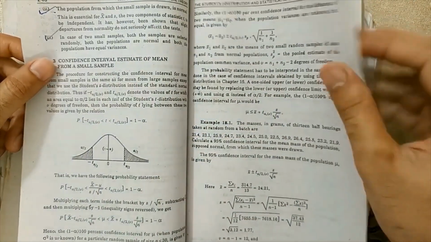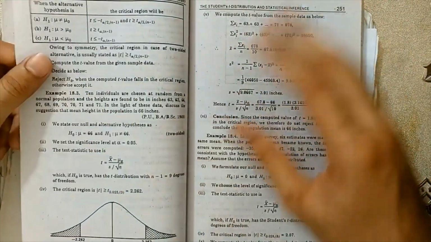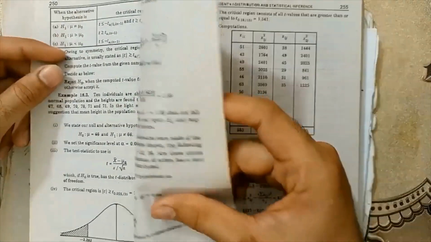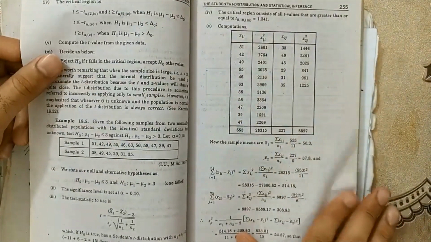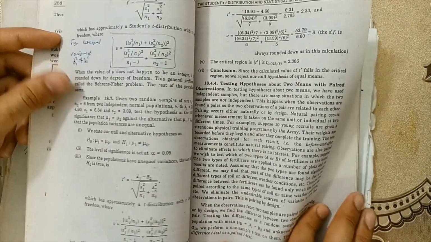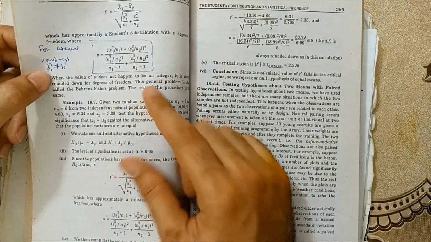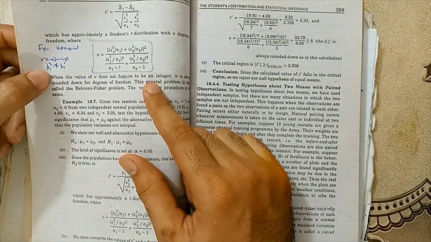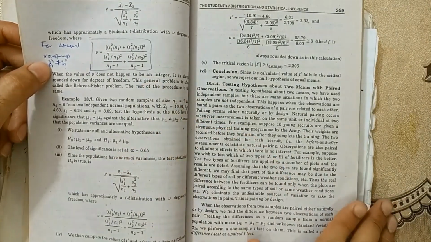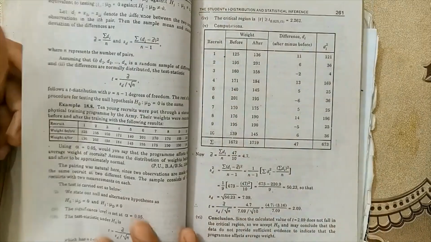Next step, the confidence interval is also very important for the t-distribution. Next step, now I'm going to move to the next topic. Now this is for unequal variance. When the variances are not equal, then you can write this formula for the degrees of freedom. V is the degrees of freedom.